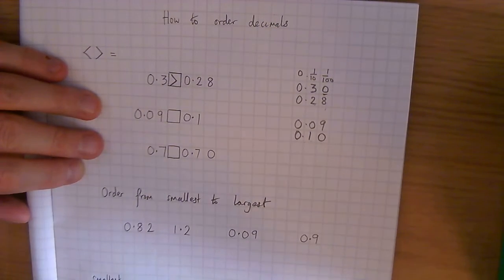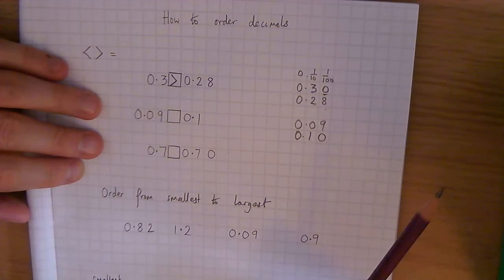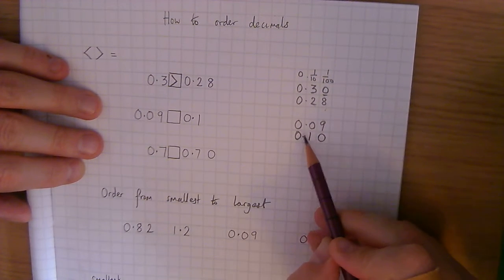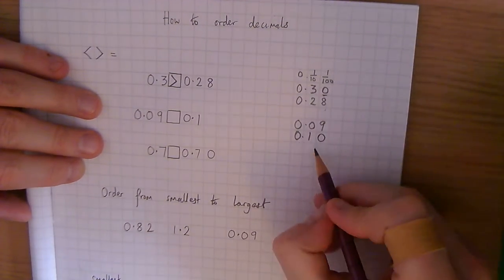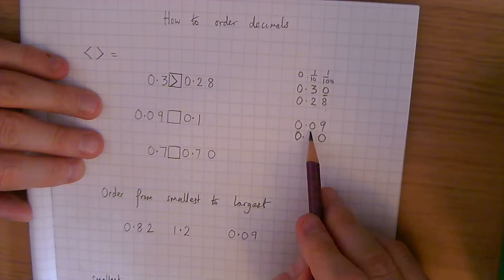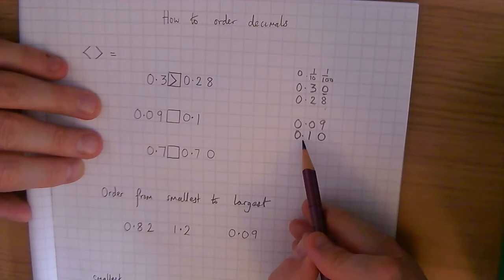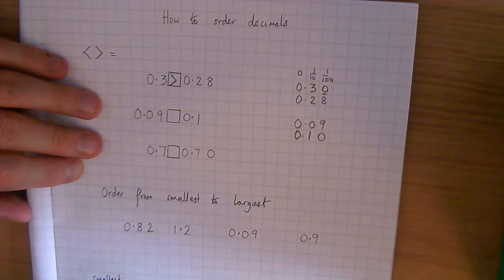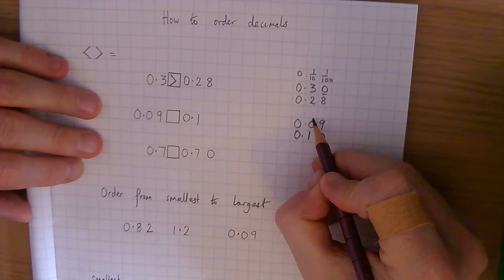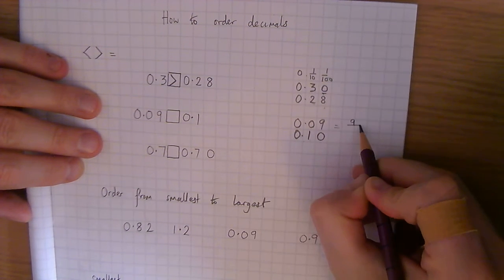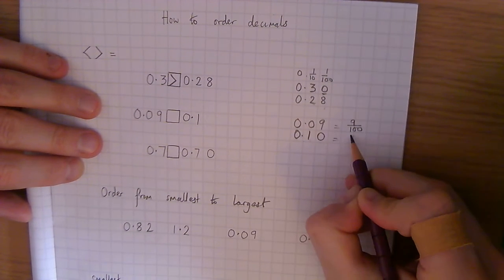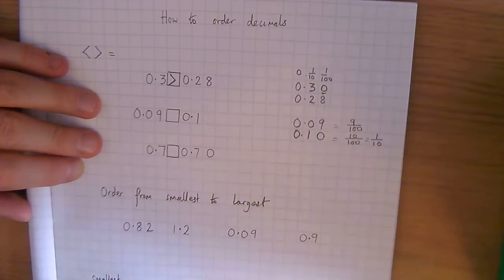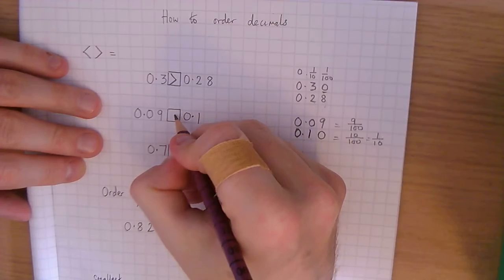So I'm going to do that game of checking which one's bigger, starting on the left and moving along. So again, I've got 0 here, and I've got my decimal point, and here I've got 1/10 versus no tenths. So therefore, 0.1 is greater than 0.09. Another way of looking at it is this number is 9 hundredths. And this number is 10 hundredths, which is the same as 1/10. So the arrow goes this way.